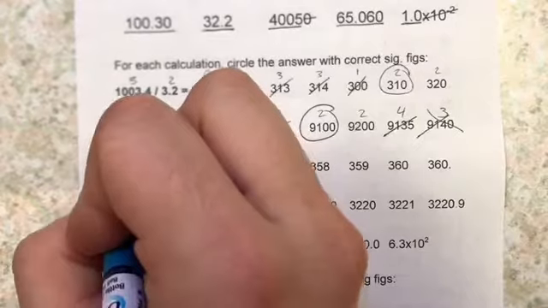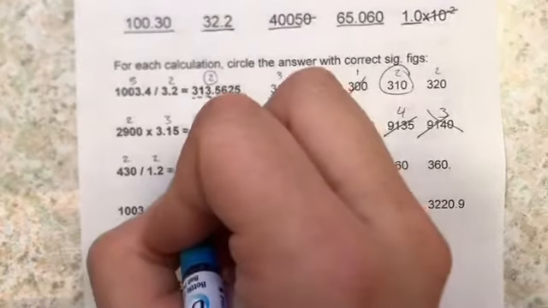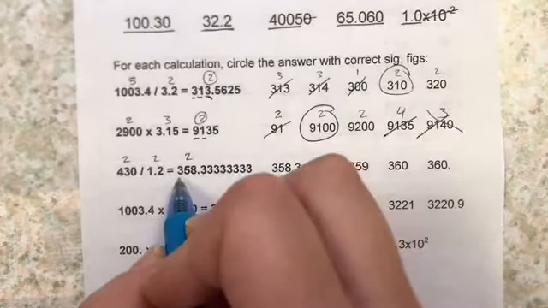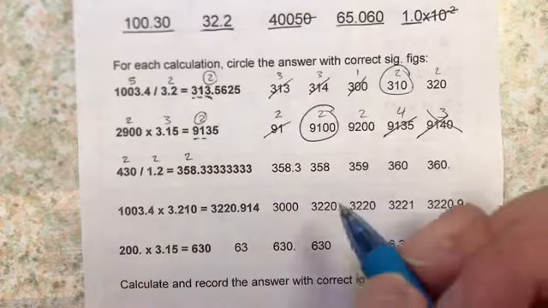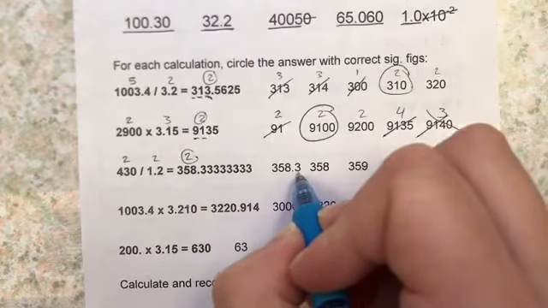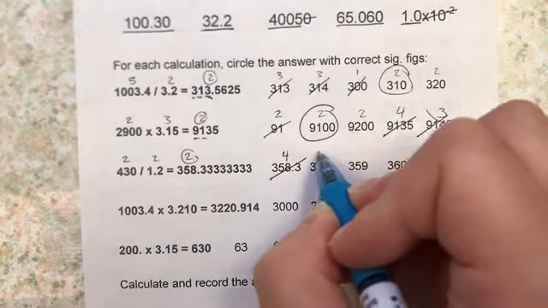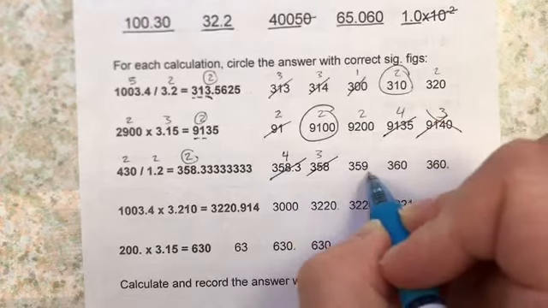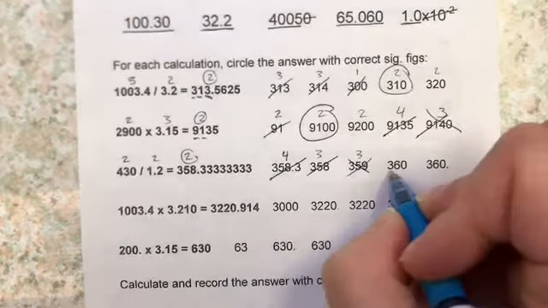Next, 430, which has 2 significant figures, divided by 1.2, which has 2 significant figures. So our answer needs to have 2 significant figures. So you take this monstrous number, 358.33333, and round it to just 2 significant figures. Rounding it here, that is the correct rounding, but that has 4 significant figures, so it can't be that one. 358 has 3 significant figures, so it can't be that. 359 is improper rounding, and it's the wrong significant figures.